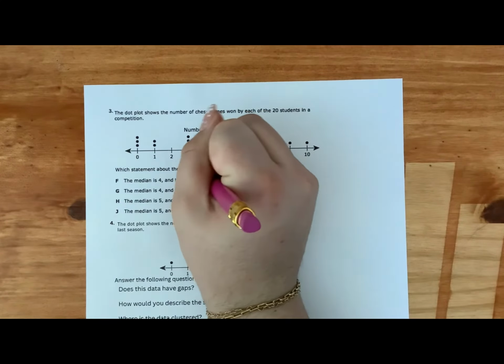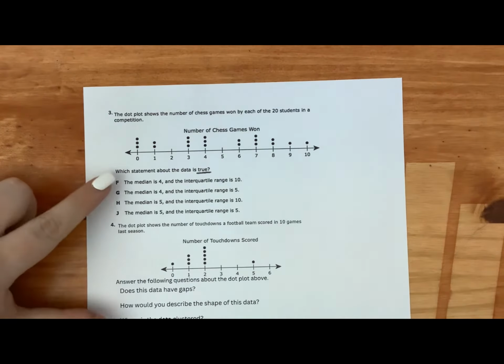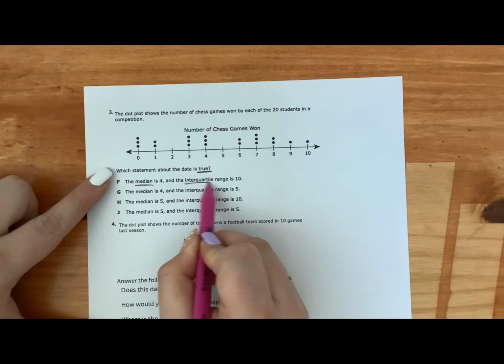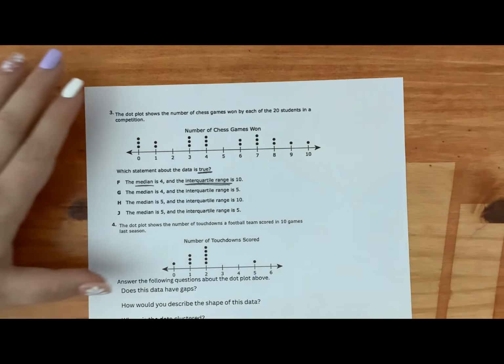Okay. It says the dot plot shows the number of chess games won by each of 20 students in a competition. Which statement of the data is true? So, all of the answer choices are asking about the median and interquartile range. So I'm just going to go ahead and find that. I'm going to do that by listing all of my numbers out and finding the median first.